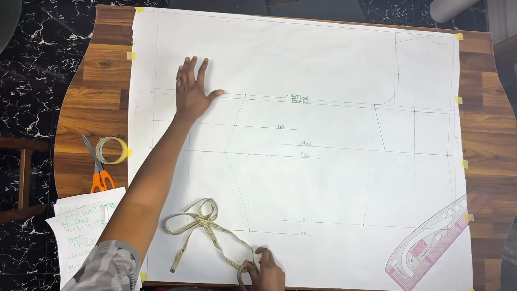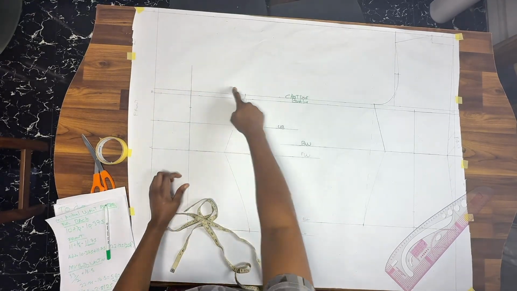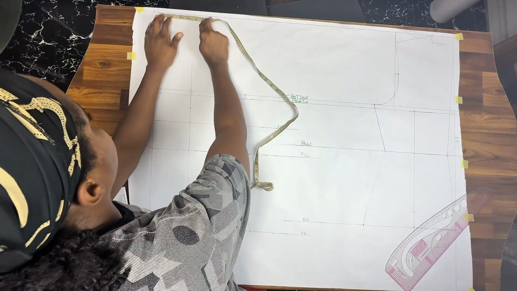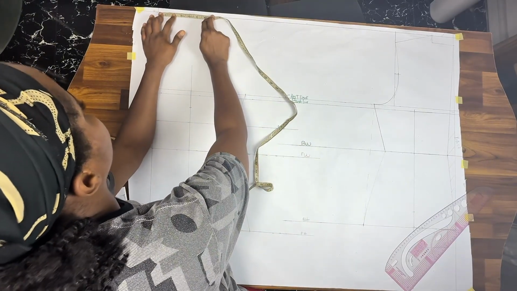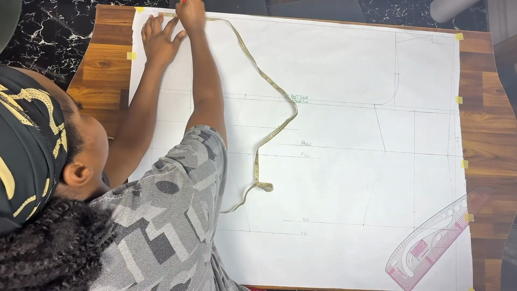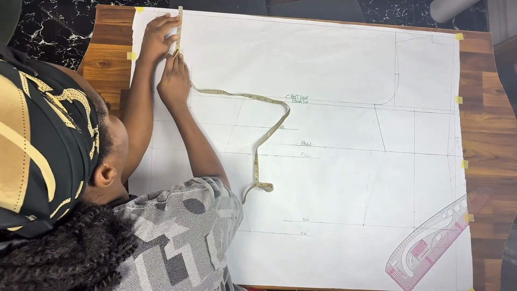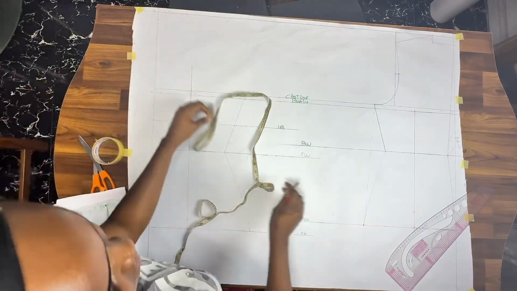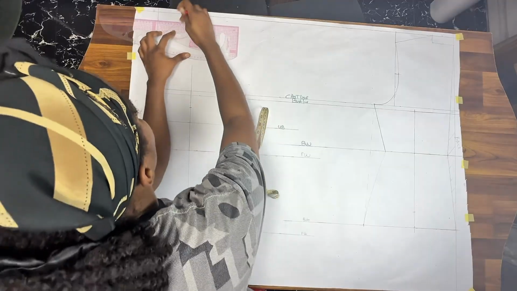Next thing, for the front, I'll do the same thing I did here, but with similar differences. For my neck, the neck width is 3 inches. Come down by 1 inch, and then connect.